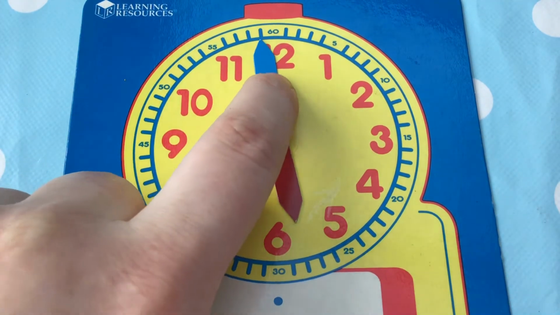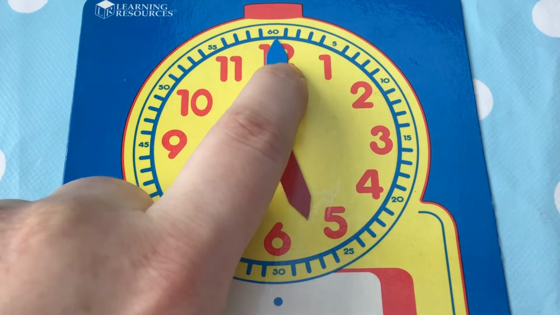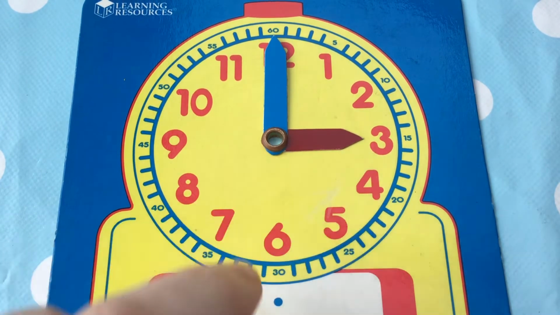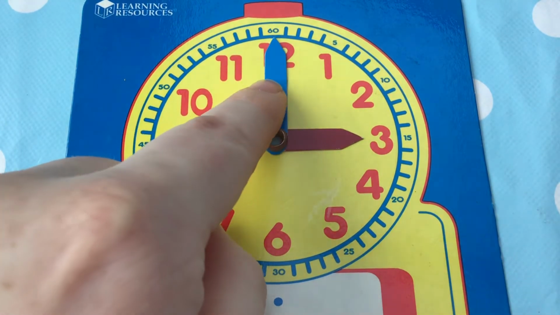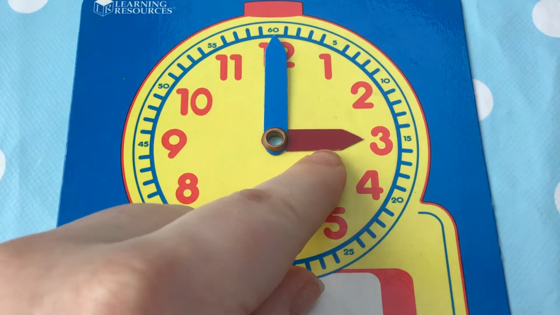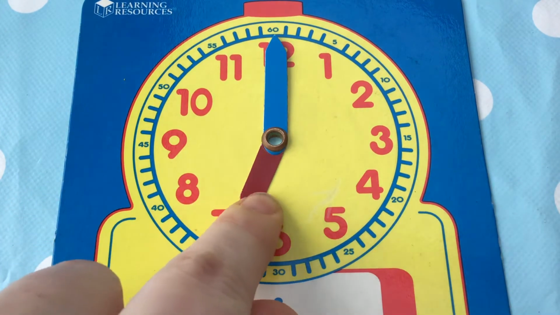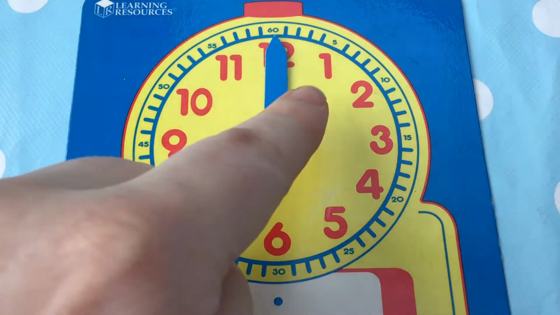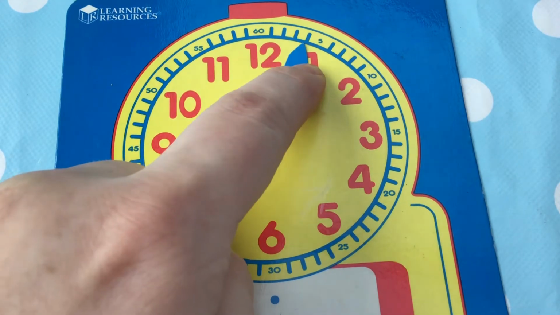So if the minute hand is on the 12, it shows you that it's the start of an hour, okay, that it is o'clock. So if my hour hand is in this position, it shows me that it is 3 o'clock because the minute hand is pointing at the 12. So the hour is 3 o'clock. Let's change it. If I move my hour hand to the 8, it now shows me that it is 8 o'clock, because the minute hand is on the 12.